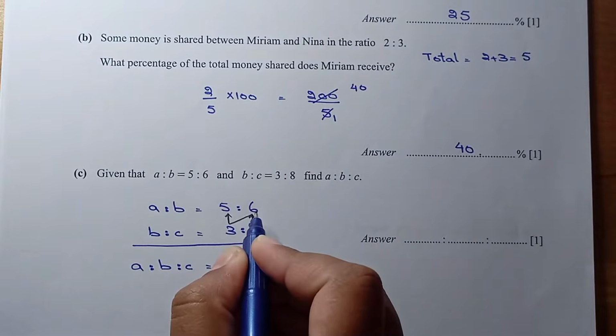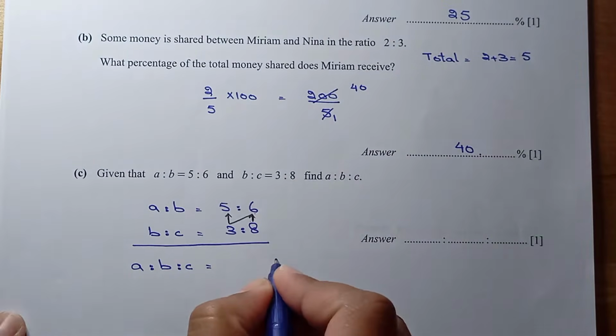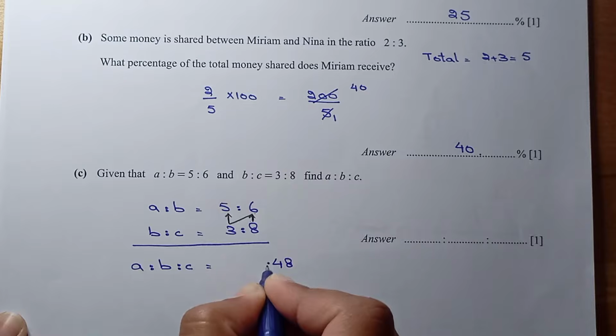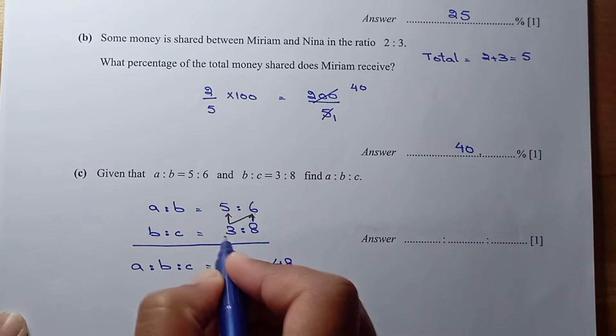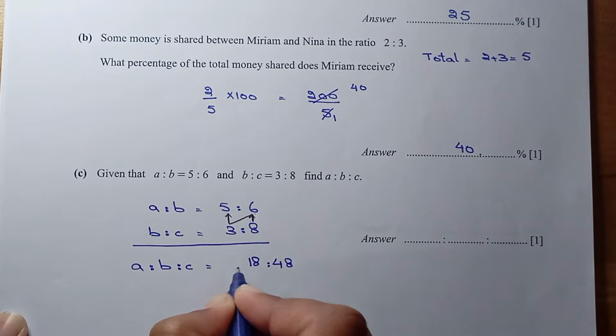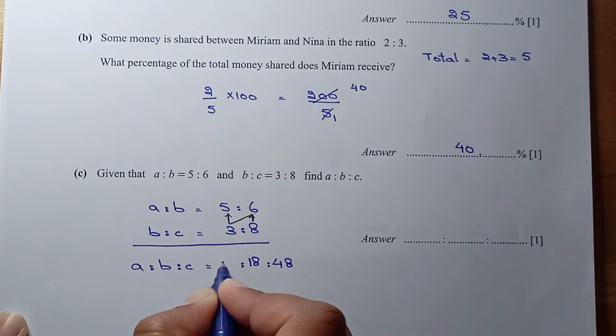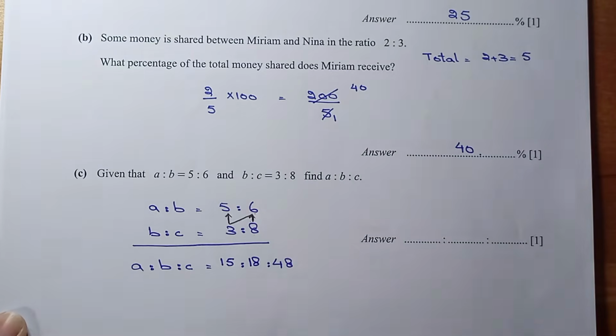Now 8 times 6 is 48, 6 times 3 is 18, and 3 times 5 is 15. Now it is 15:18:48.